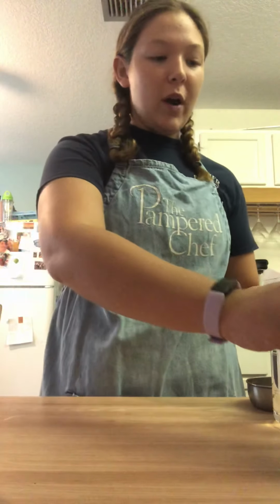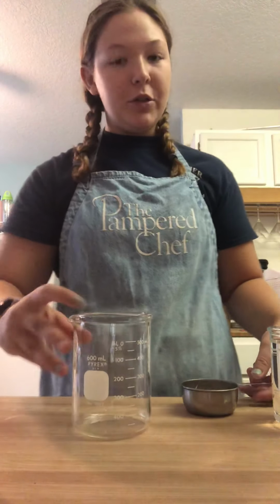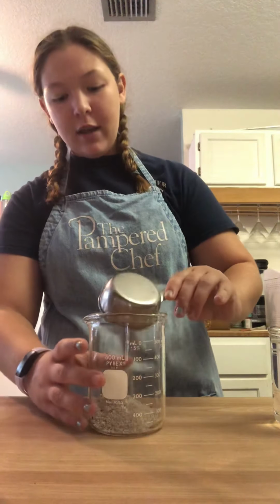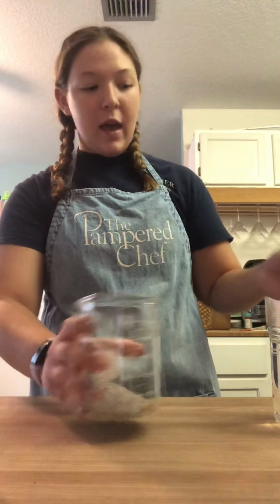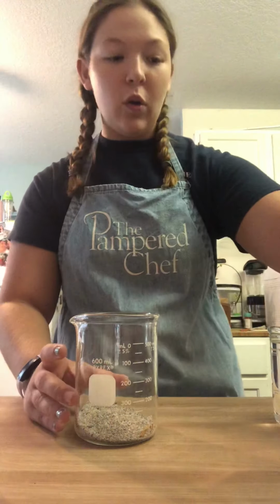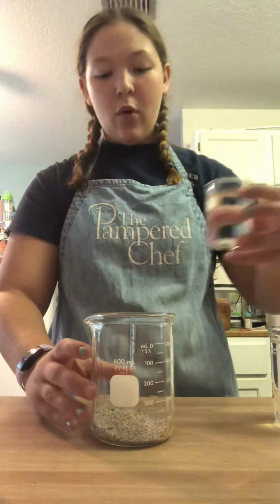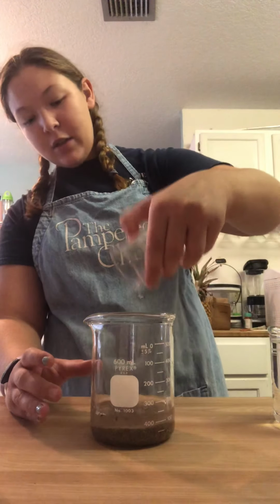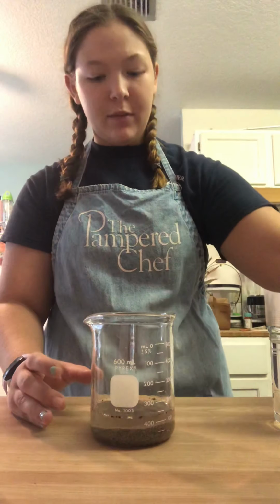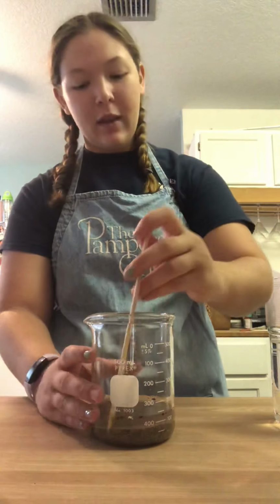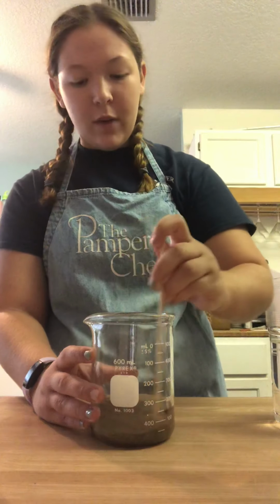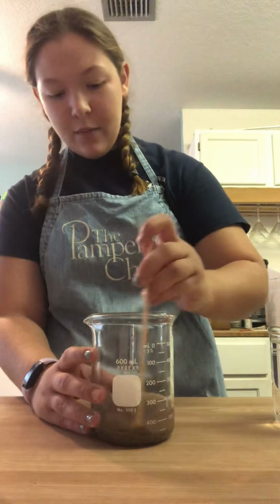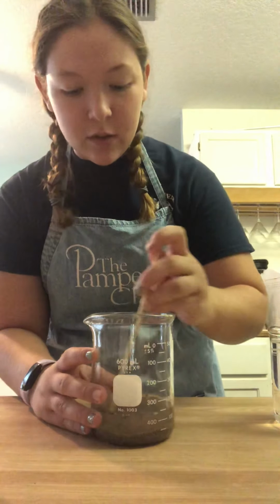So then we are going to do dissolution. I'm going to pour this sand salt mixture into my beaker, and I am going to take this cold water and pour it into the beaker and use a stir stick to dissolve the salt. I will be using a chopstick. So we are going to stir this and make sure that the salt crystals dissolve.